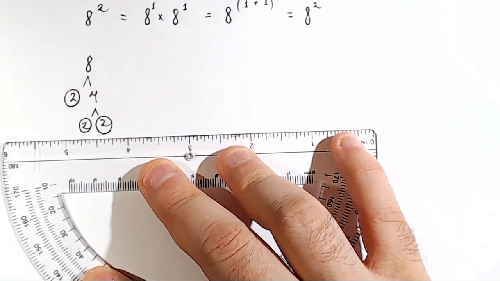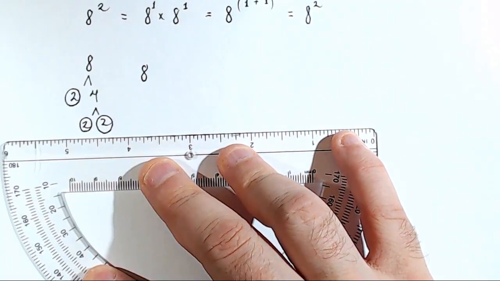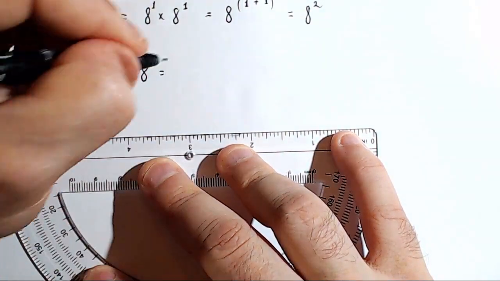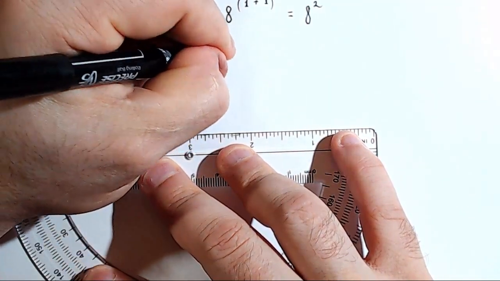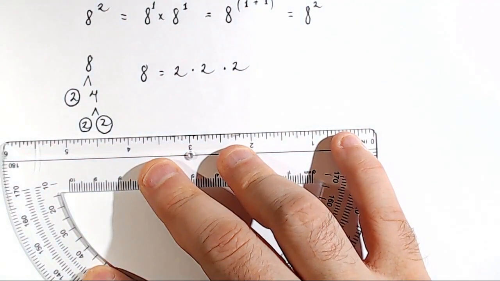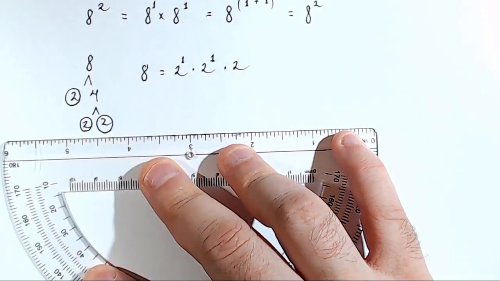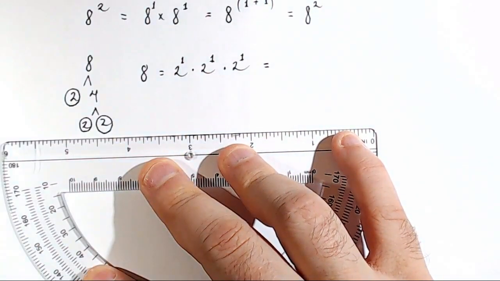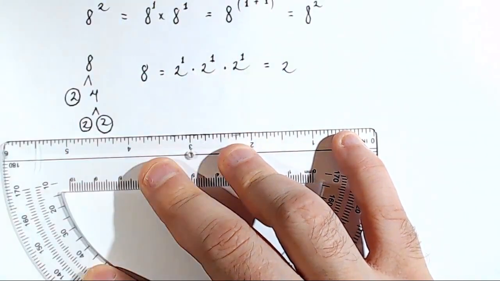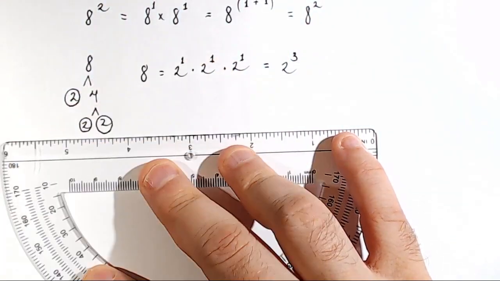So we can rewrite 8 as 2 times 2 times 2. And remember, the unwritten exponent is 1. So we can rewrite 8 as 2 raised to the 1 plus 1 plus 1 power, or 2 to the third power. And this is called 2 cubed.